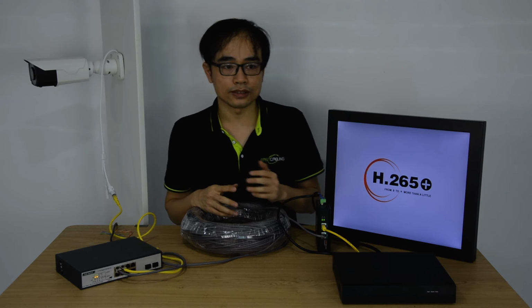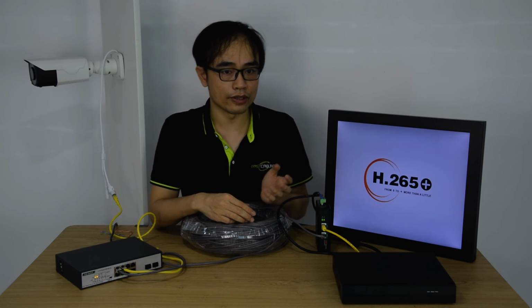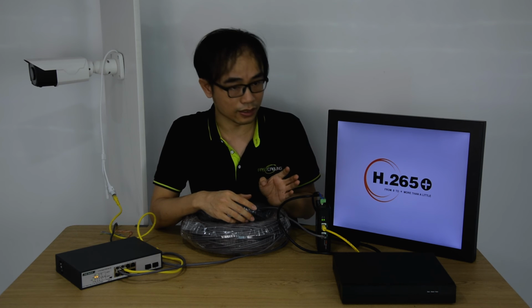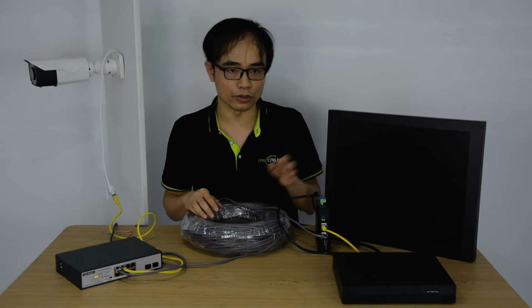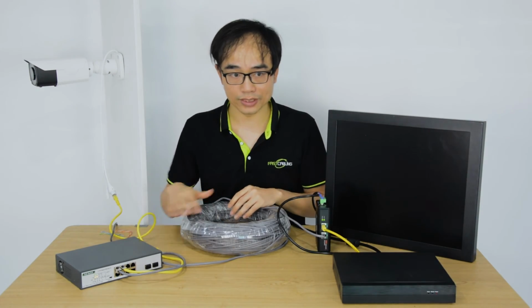It doesn't make sense to place the NVR and the monitor 100 meters away from the switch in most applications. However, it did demonstrate that we can send high power to a remote device through a single Ethernet cable.